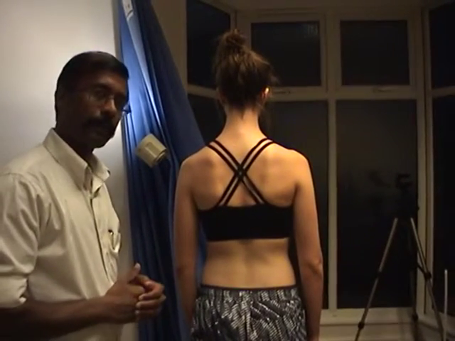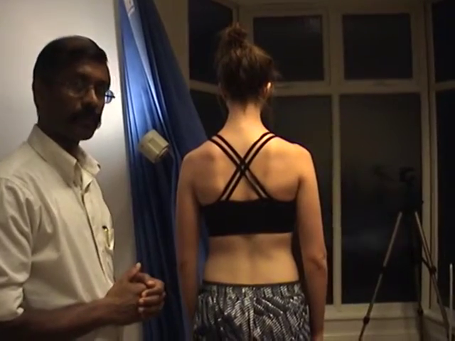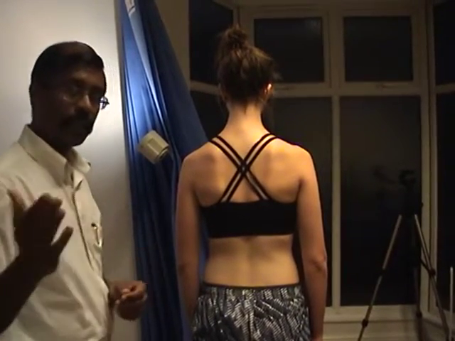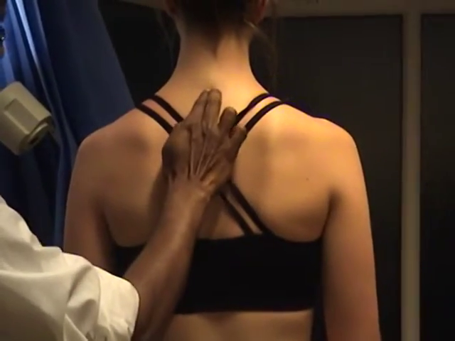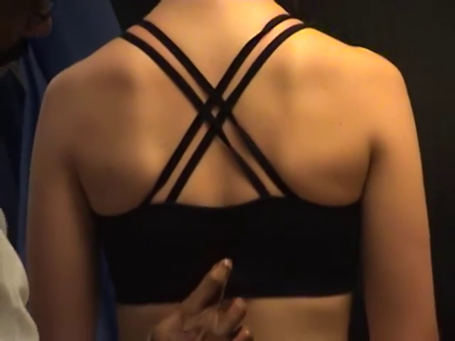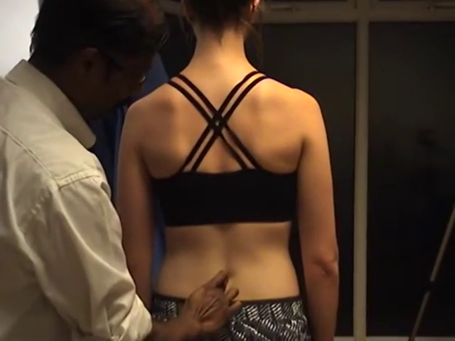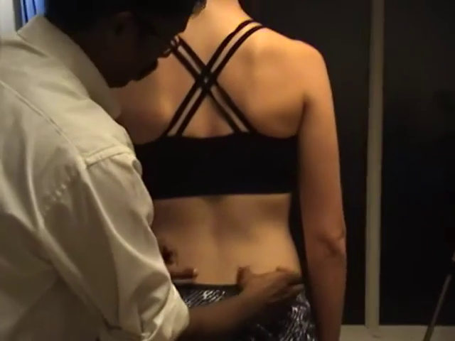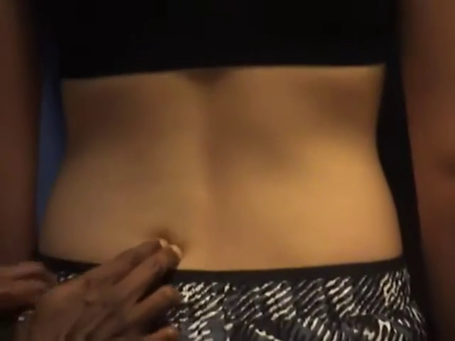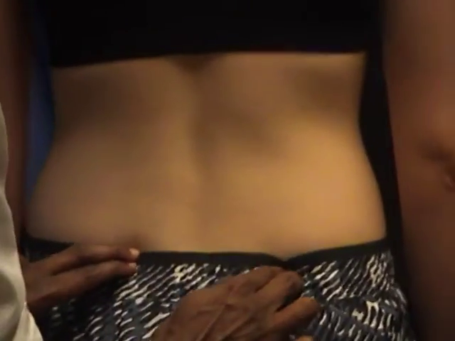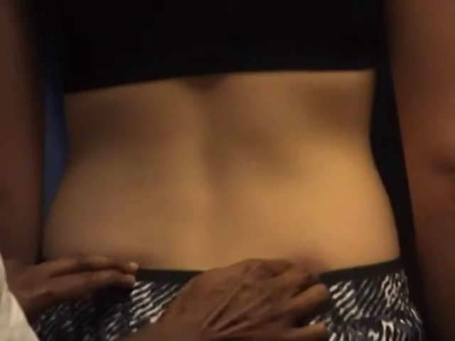We'll palpate the spine now. To start with the midline, you can palpate all the way from the top. Check for midline spine tenderness, any paraspinal tenderness, or any sacroiliac joint tenderness.